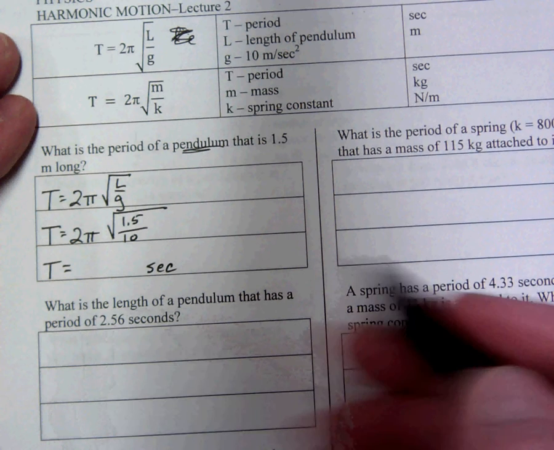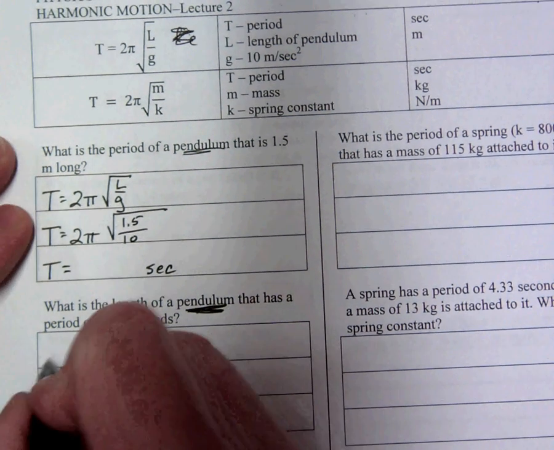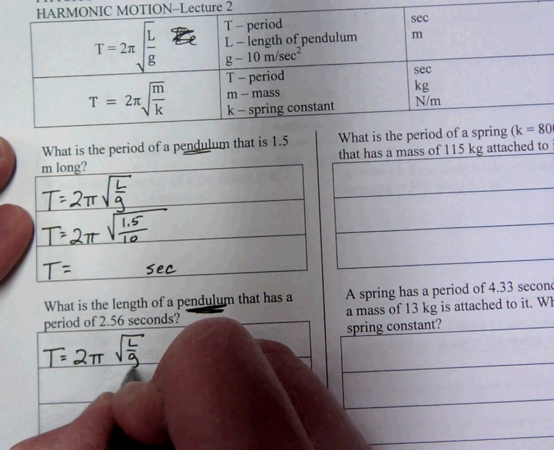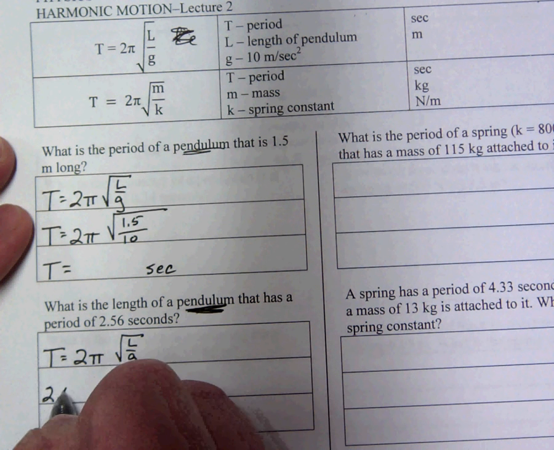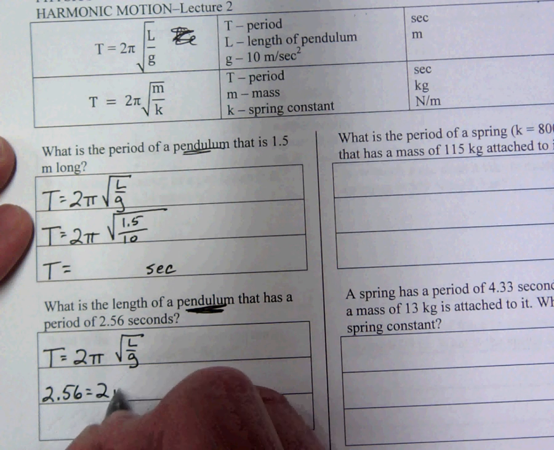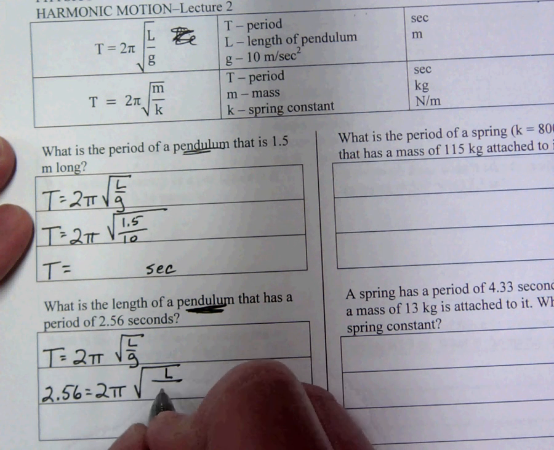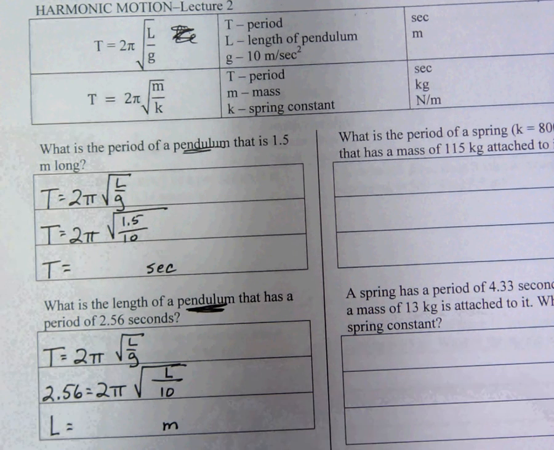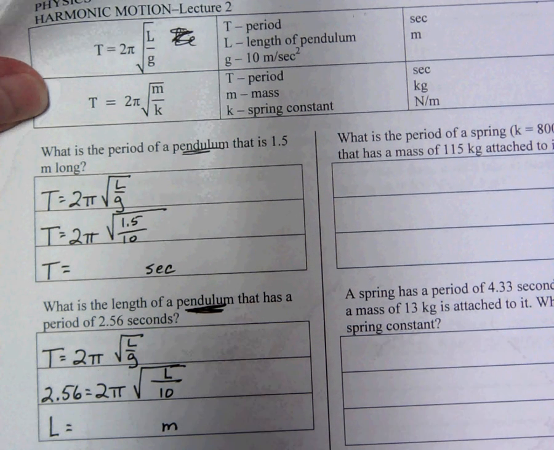And it says, what is the length? Okay, pendulum. Please do not use the spring equation for a pendulum. And the square root of L over g, I want to know L, so I need to, okay, I got seconds, 2 pi, make sure that radical covers everybody, L over 10. And length, as we know, will be in meters. So, pendulum equation, there it is. If you see the word pendulum and you see a period or you're looking for the length, use this equation.